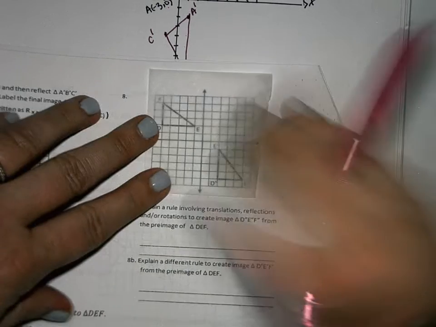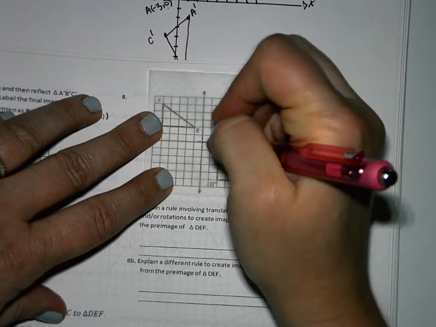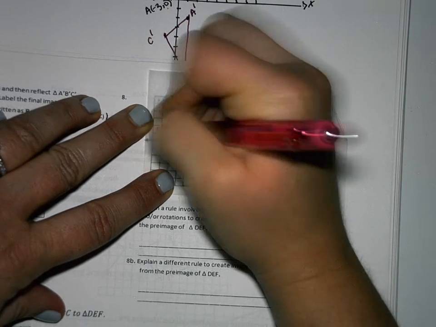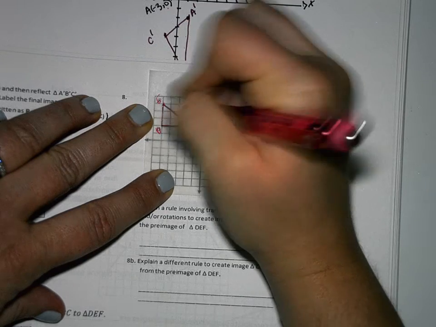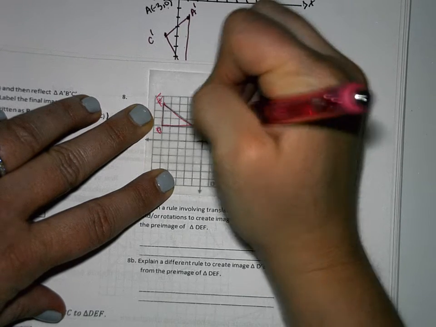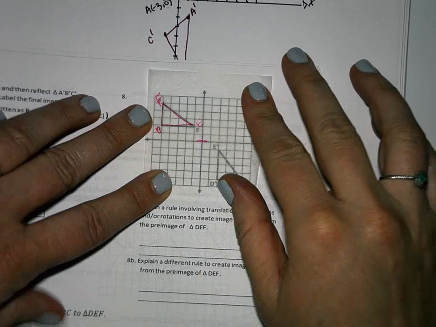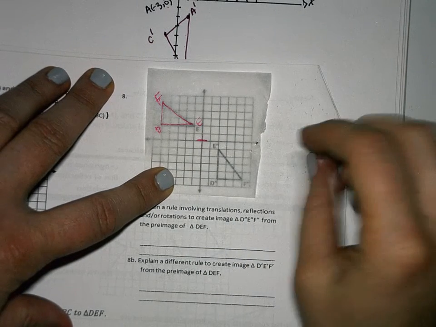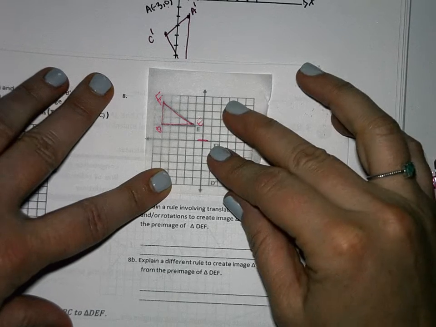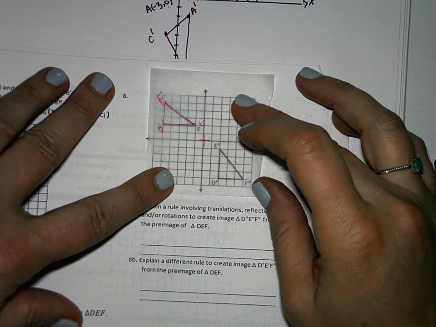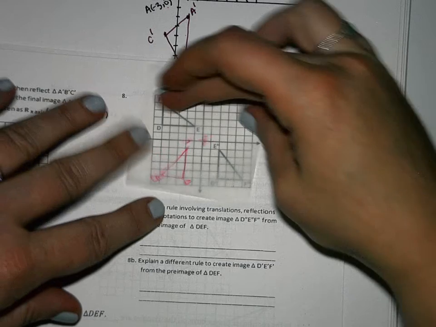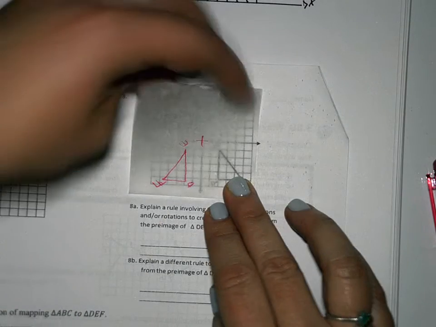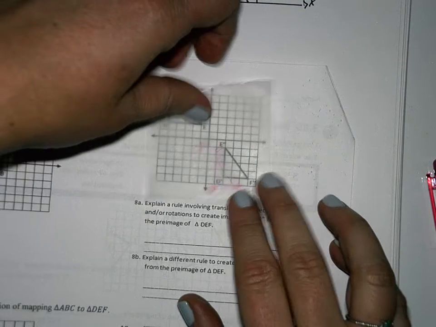Because if I were to sketch out my original triangle, DEF, oh, that's F up there. Now it's a lot easier for me to play with the different rotations and translations and so forth. So I could go, oh, this looks like it might be a rotation of 90 degrees counterclockwise, then a reflection, and boom, it hits.